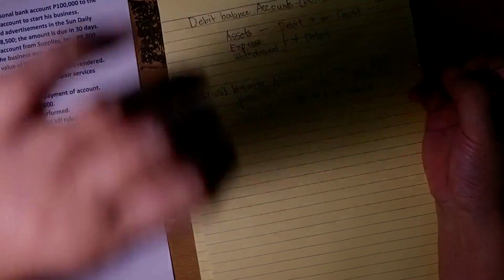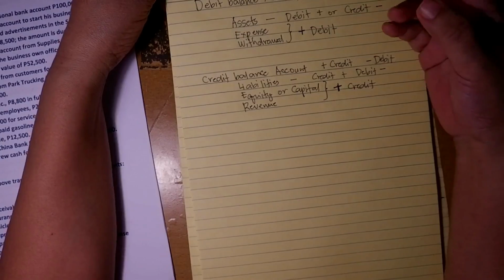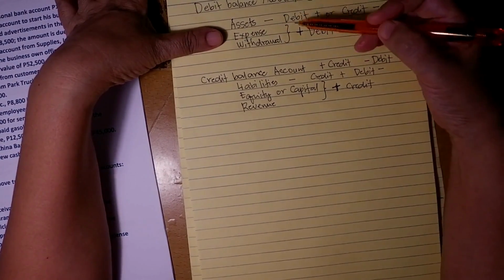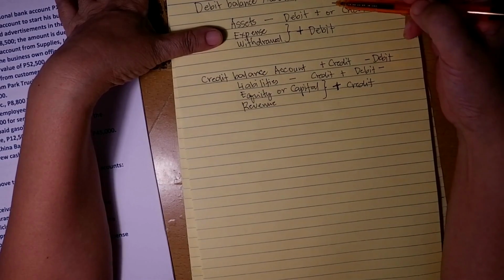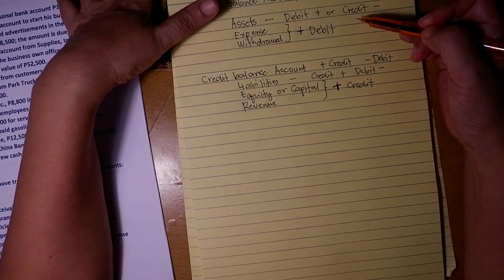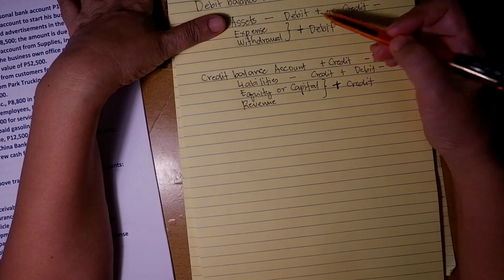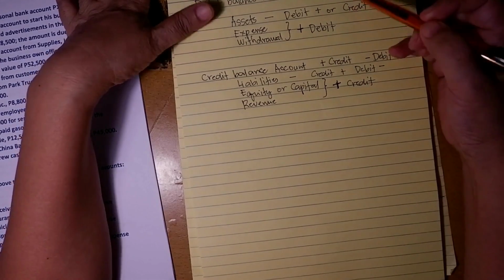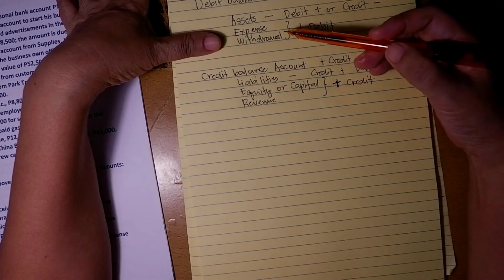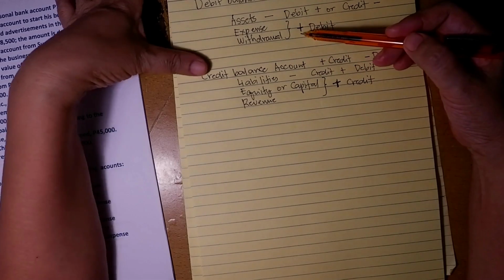Okay. So let us review it again. For assets, expenses, and withdrawal, to increase is debit and to decrease is credit. But it is only assets that are affected by both increasing and decreasing, because expense and withdrawal will always be debit or increase.